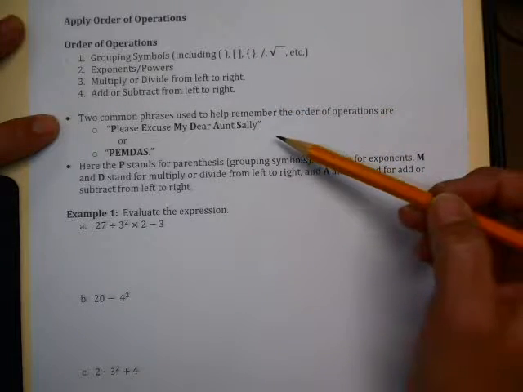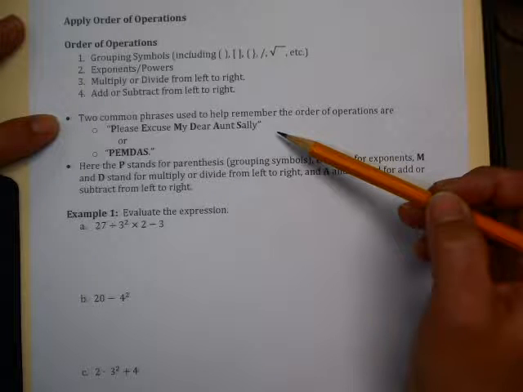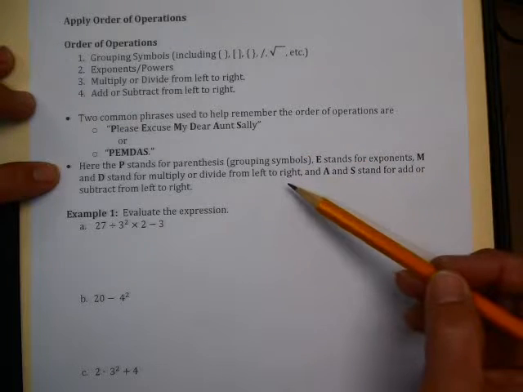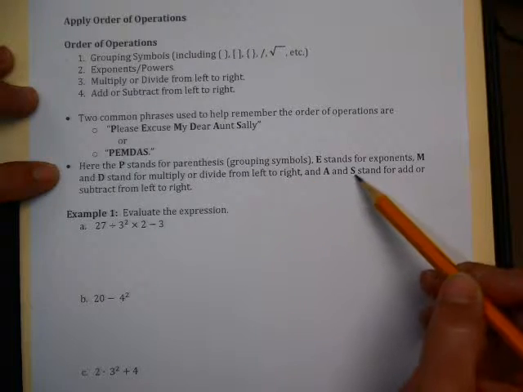Two common phrases used to help us remember the order of operations are, "Please excuse my dear Aunt Sally," or PEMDAS. Here, the P stands for parentheses or grouping symbols, E stands for exponents, M and D stand for multiply or divide from left to right, and A and S stand for add or subtract from left to right.